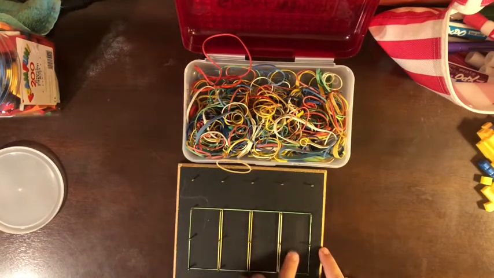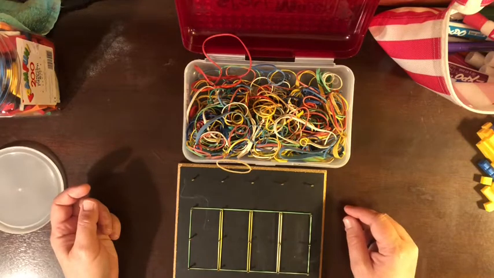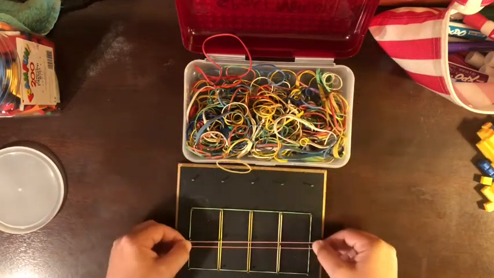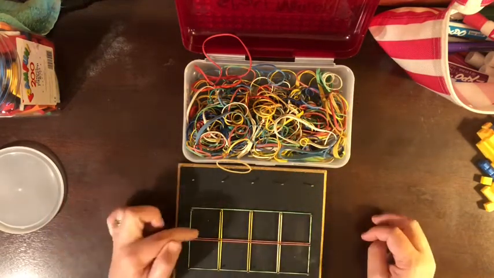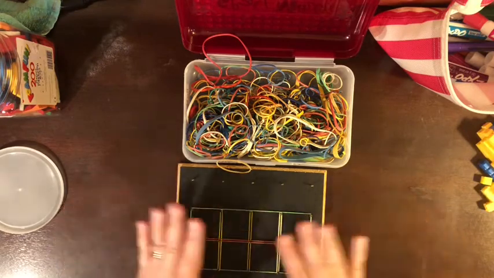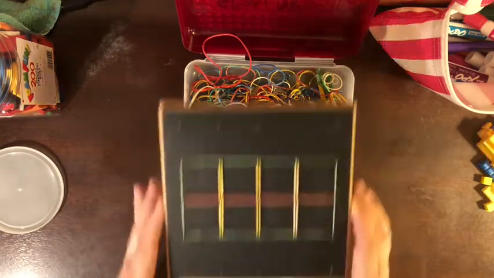So on this one, I actually have, if I can find a rubber band, I have four, 1, 2, 3, 4 equal columns. And if I really wanted to, I could divide it into 2 rows. So we're working with equal partitioning. Okay, so this is if you have a geoboard.